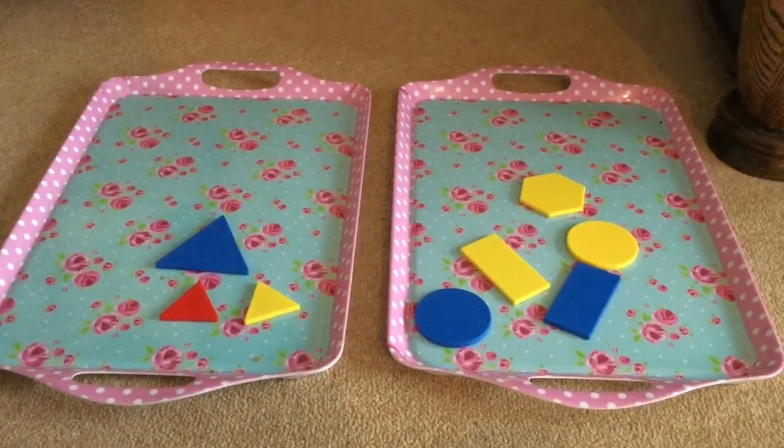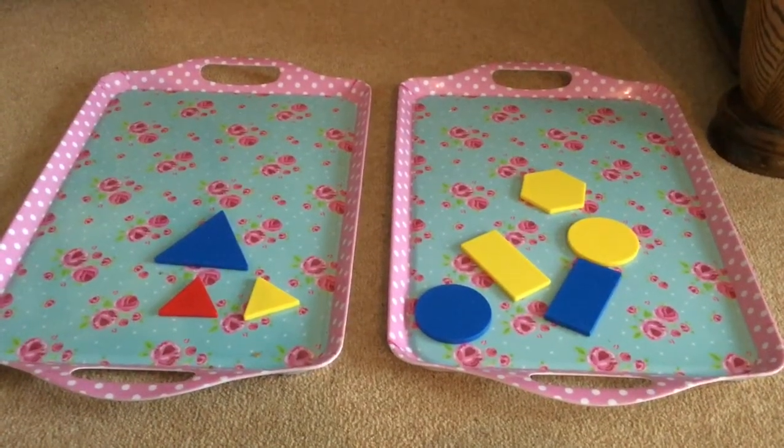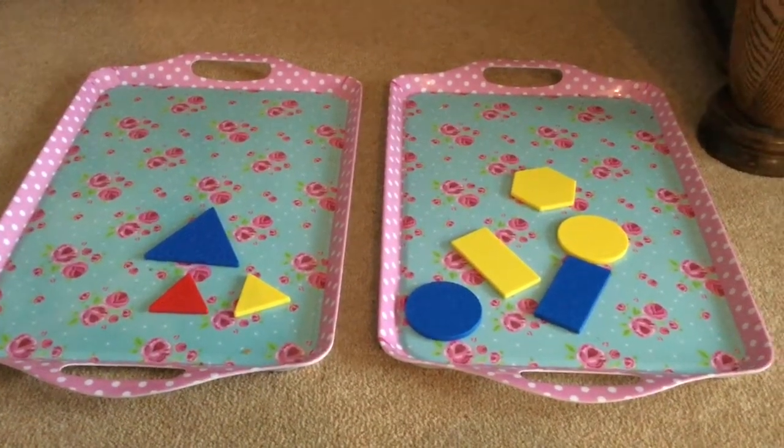Okay, there are my two groups. Pause the video and talk about what you think my secret rule is. How have I sorted these shapes?